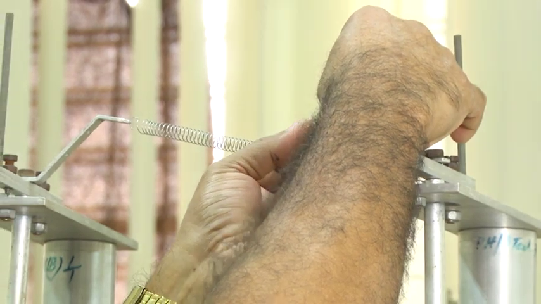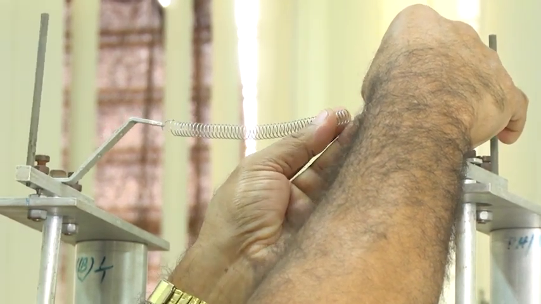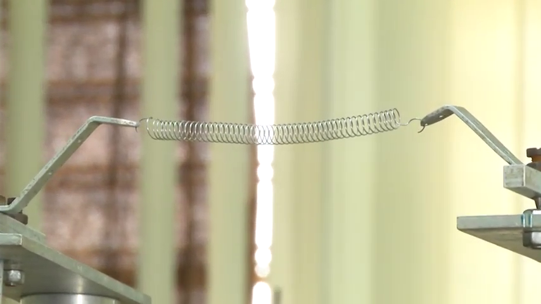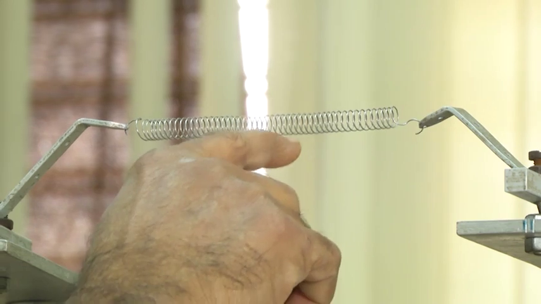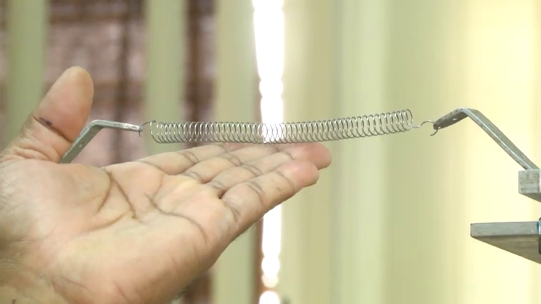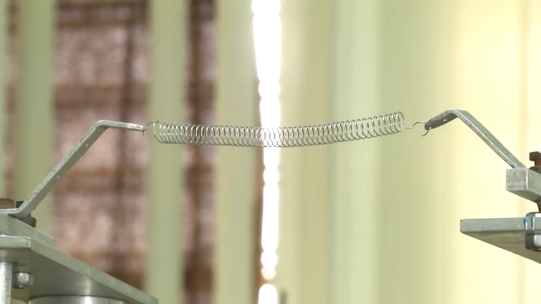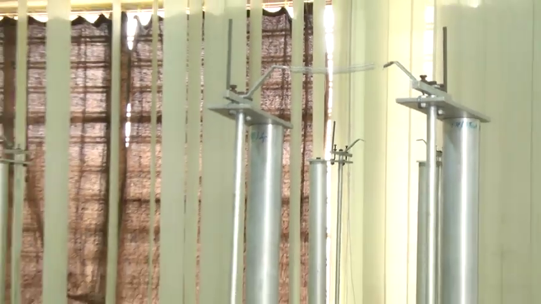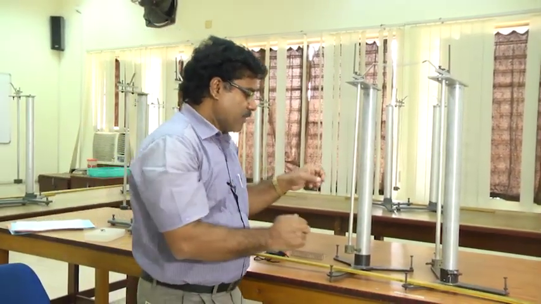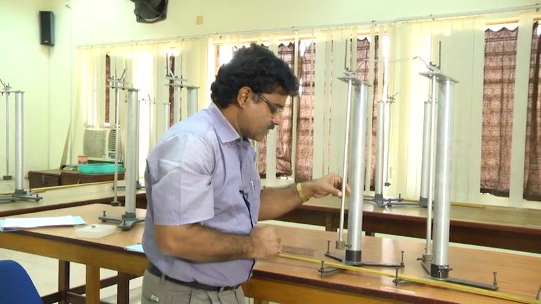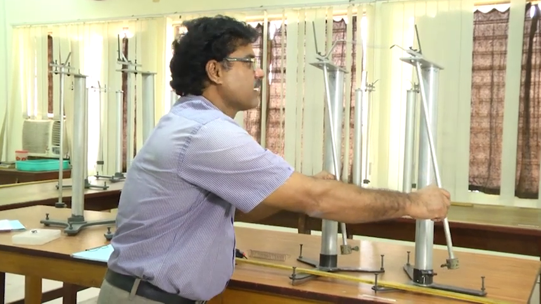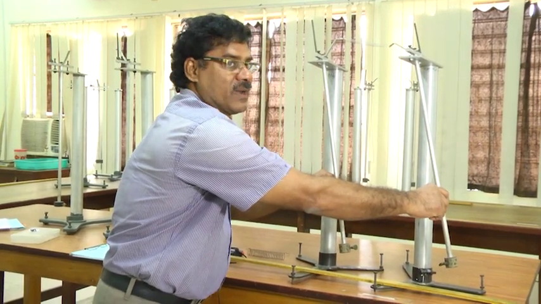I have to attach this spring. Okay, I have attached. Now, this is the position. This spring I have kept in such a way that originally it is just at its natural length. It is not extended or compressed. Now, if I displace this by x and this by y, now what will happen?